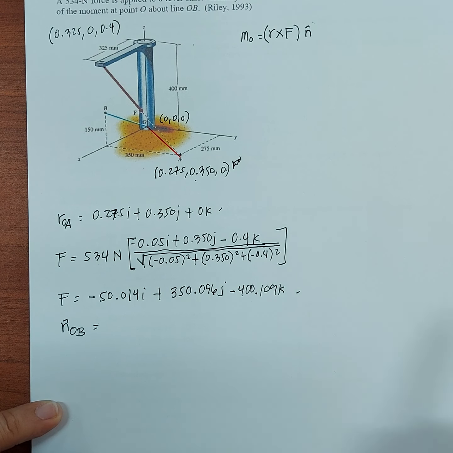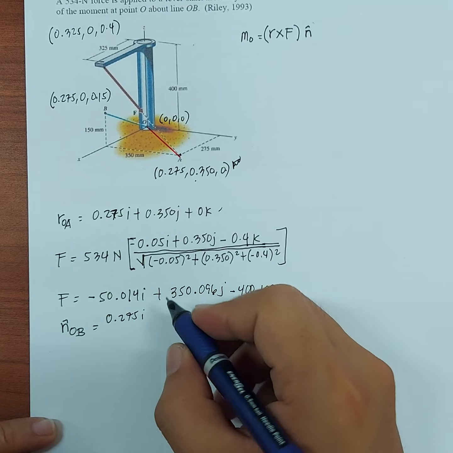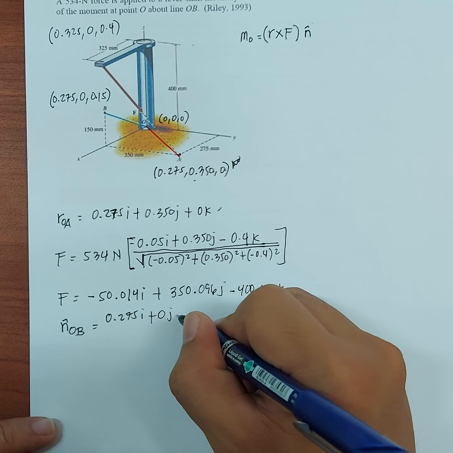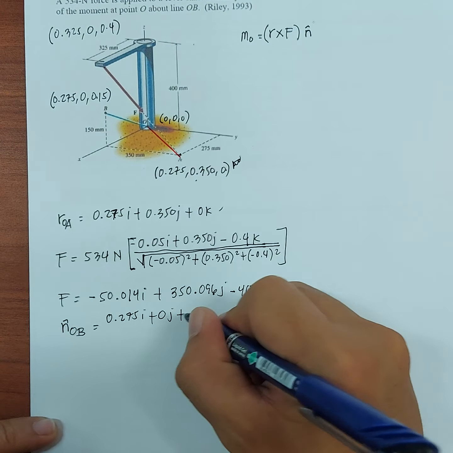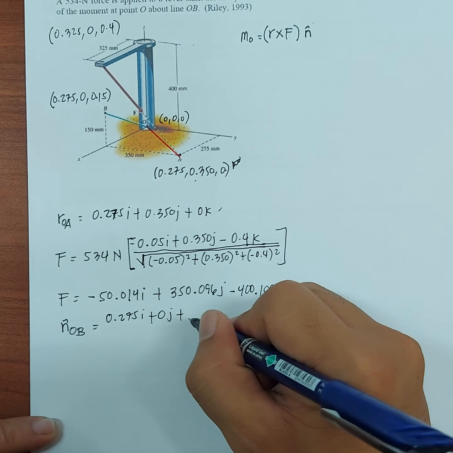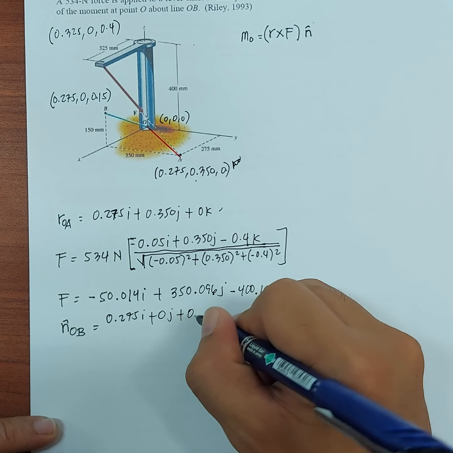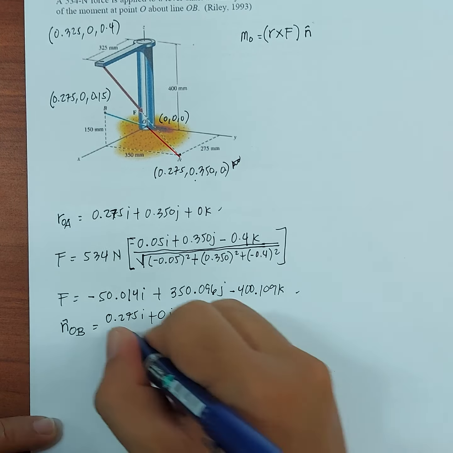So, head minus tail ulit. So, 0.275i, 0 minus 0, so 0 yung j natin, plus 0.15 minus 0, so that is 0.15k all over yung distance.